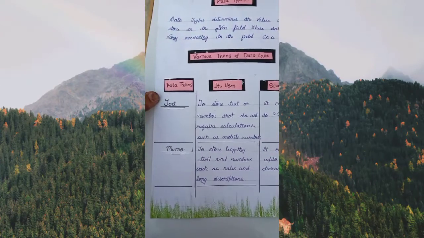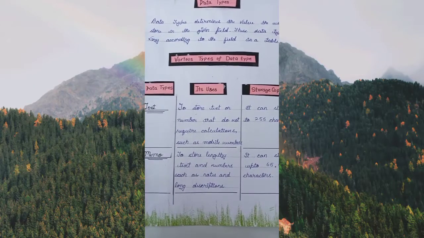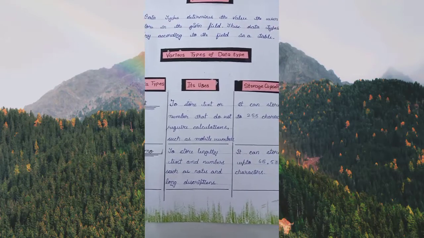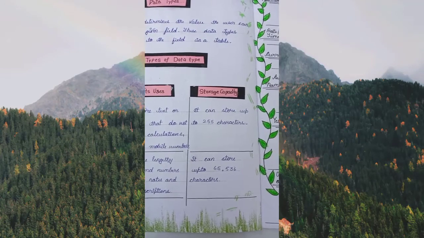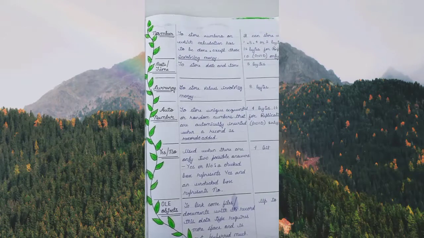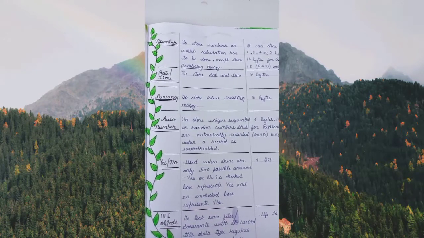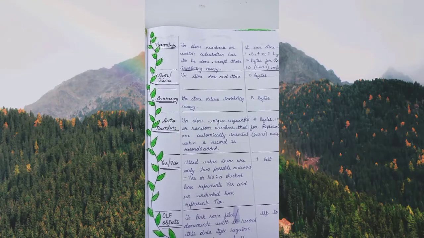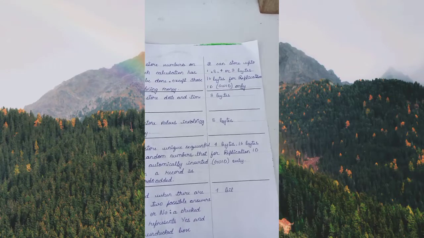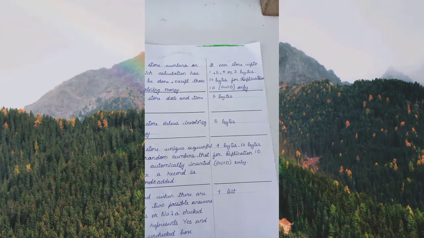Now, the second field is memo. Its use is to store lengthy text and numbers such as notes and long descriptions, like in YouTube when we describe the video. The storage capacity of memo is 65,536 characters. Now, the third field of the data type is number. Its use is to store numbers which can be calculated, such as money. The storage capacity of number is 1, 2, 4, or 8 bytes, and 16 bytes for replication ID only.